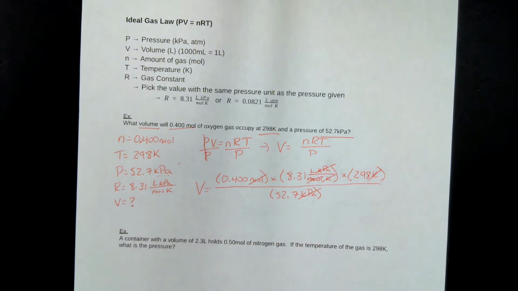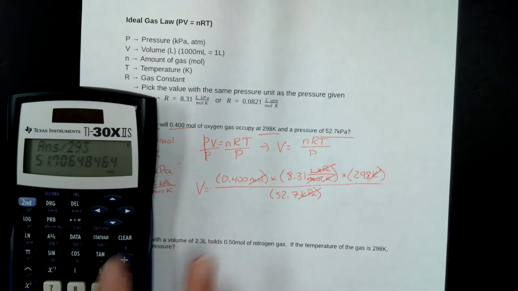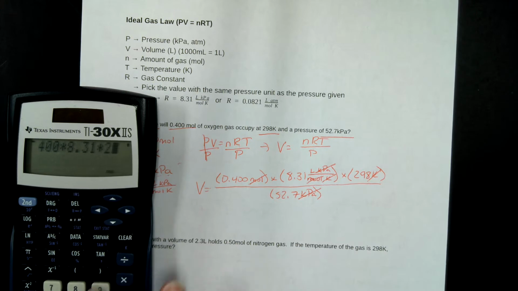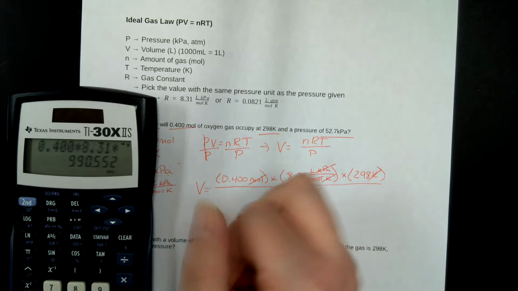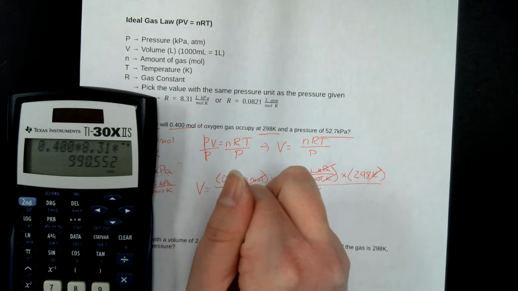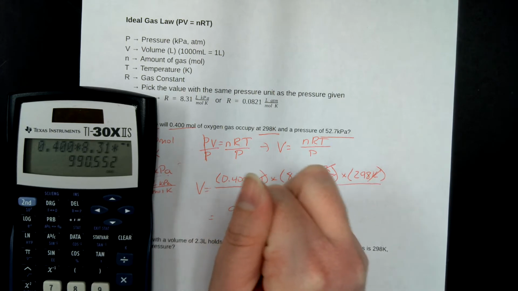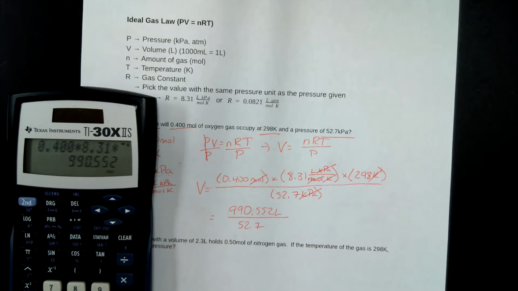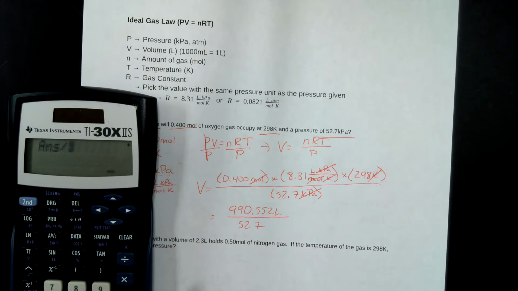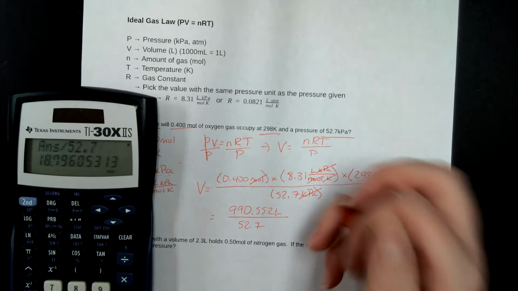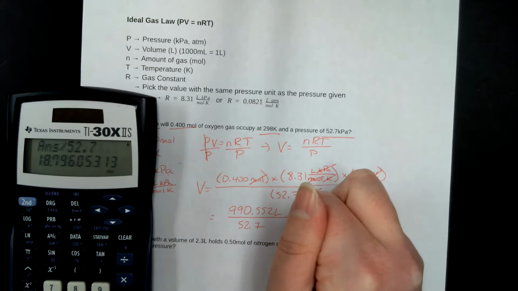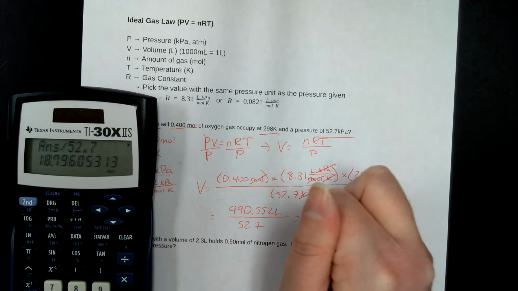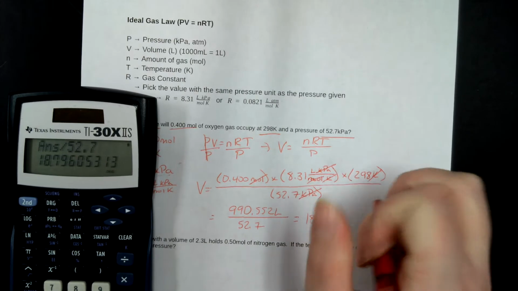So we're ready to calculate. So 0.400 times 8.31 times 298. Now I can do my division. 18.796, a couple more decimal places.